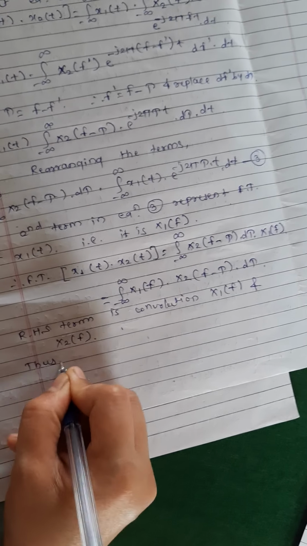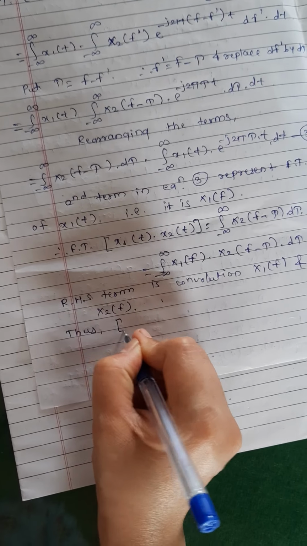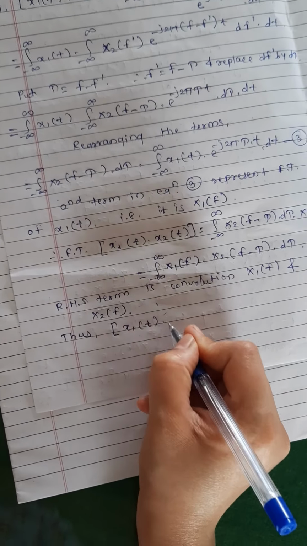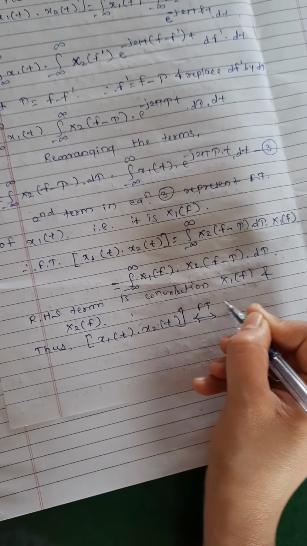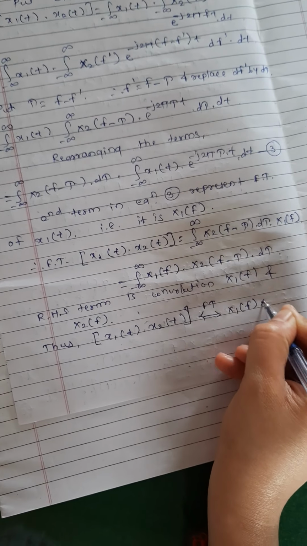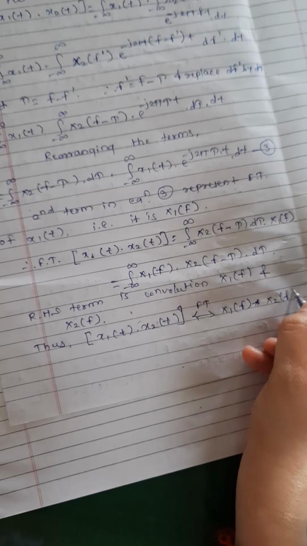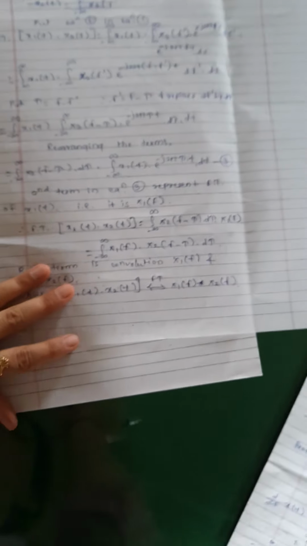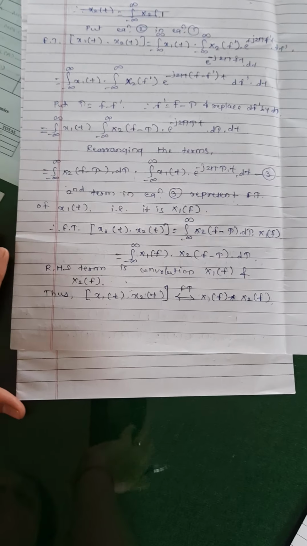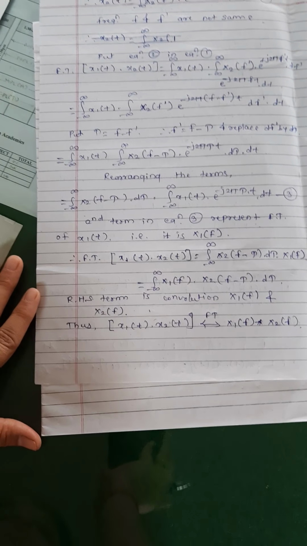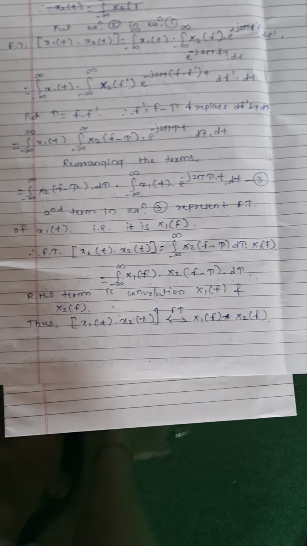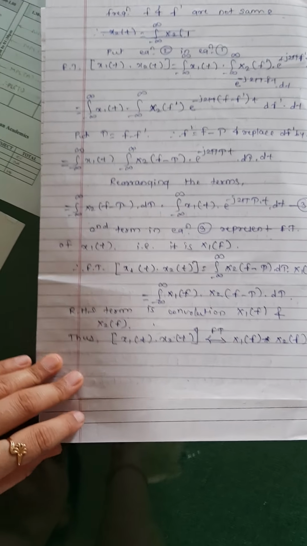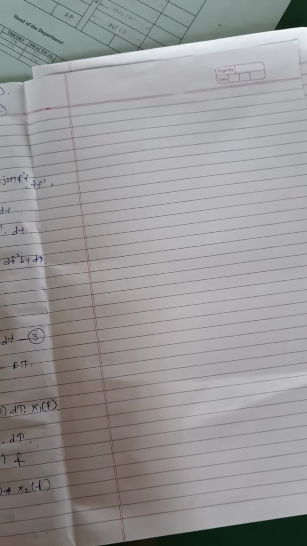Thus x1(t) into x2(t) has Fourier transform X1(f) convolved with X2(f). So the multiplication of the signals in time domain is equivalent to the convolution of their Fourier transforms. Now the next one is convolution theorem.